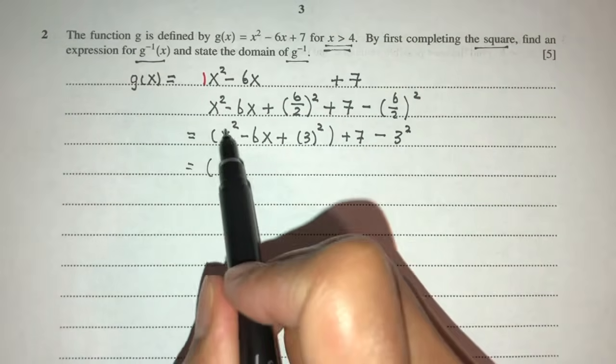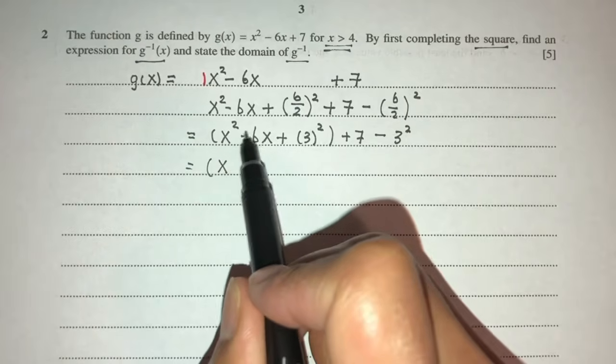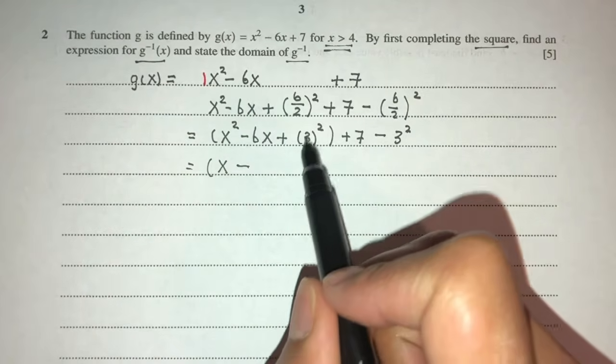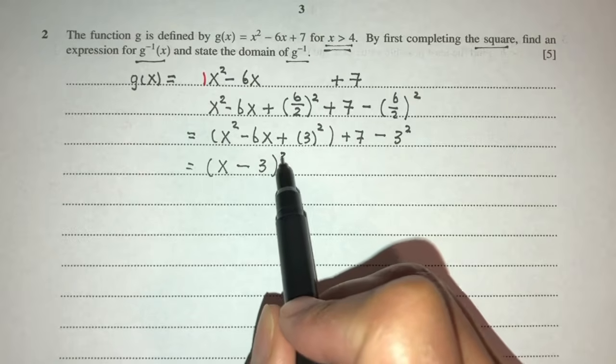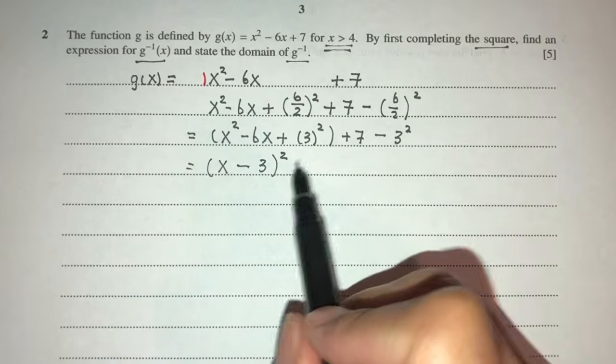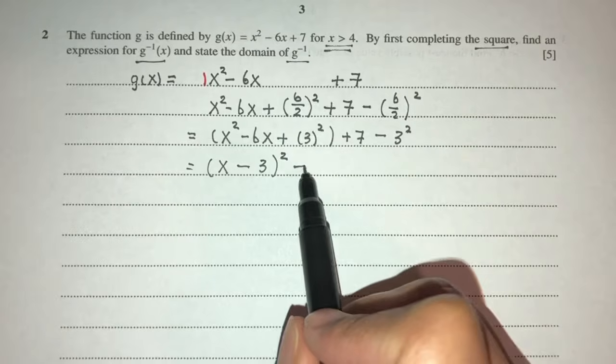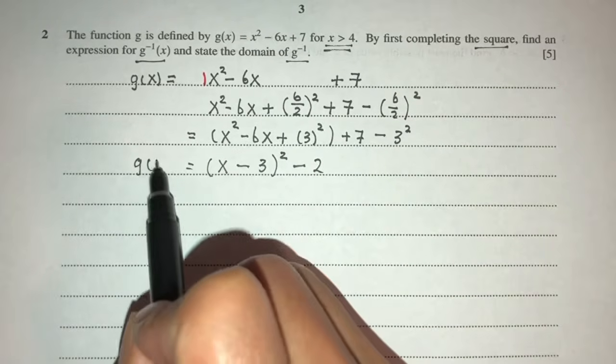Now this will be x minus 3, squared. And what is plus 7 minus 9? It should be minus 2. So that will be g of x.